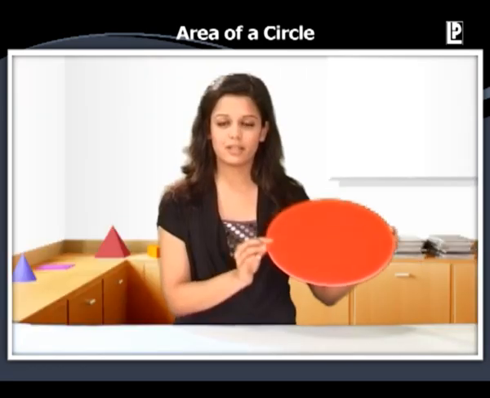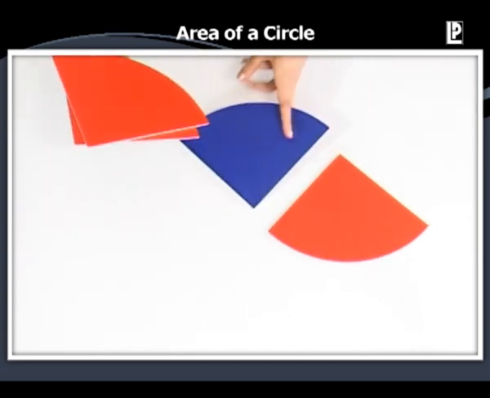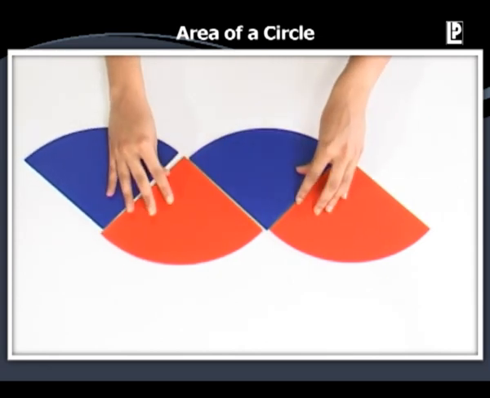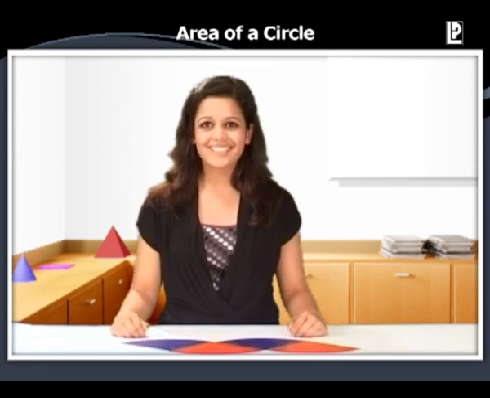We'll start with the circle that we want to break up. Now, split the circle into quarters. Here are the pieces. Let's now reassemble them to try to make a rectangle. Not exactly a rectangle, is it? But we're not yet done.